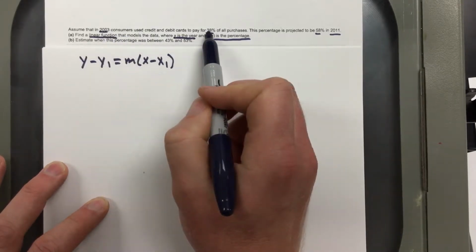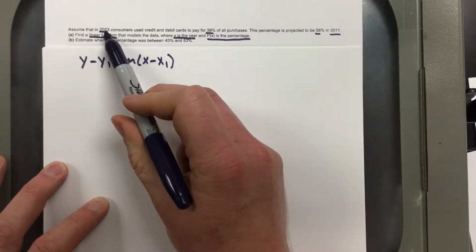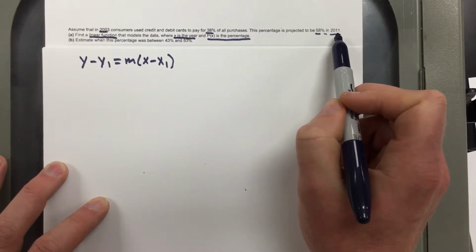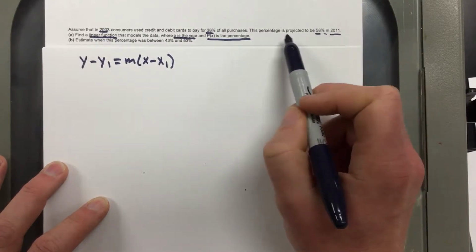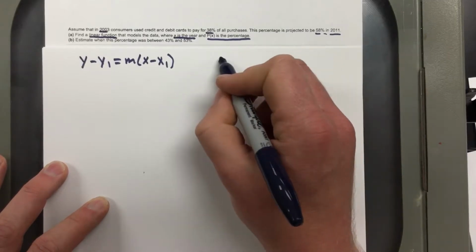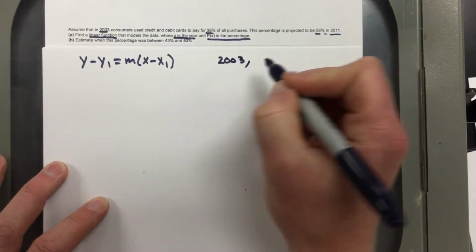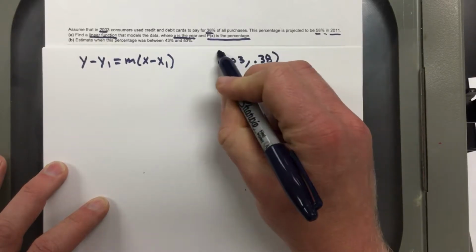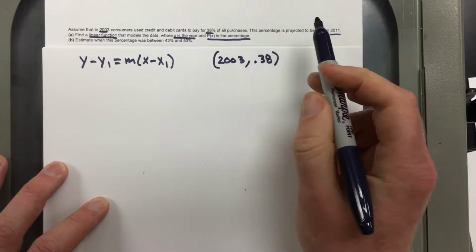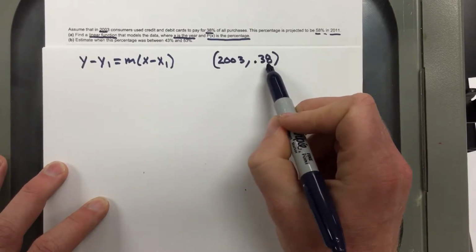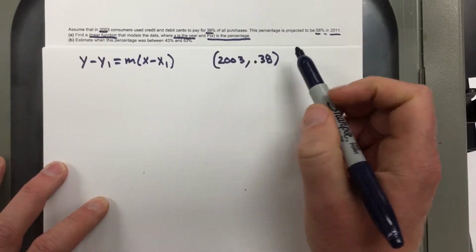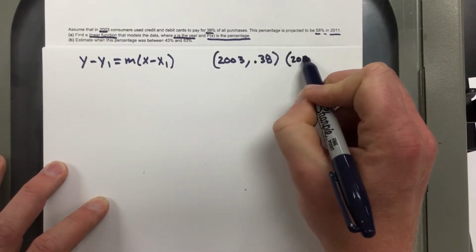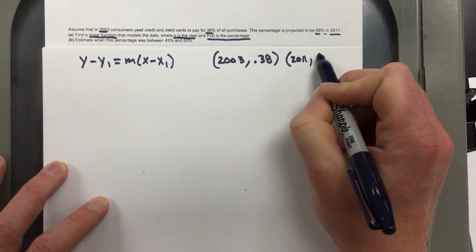Sure, 2003 and 38%. And obviously 2003 dictates the percentage because you can see here the percentage went up because the year changed. So whenever the year changes, that dictates the percentage. So the year, which is 2003, is going to dictate the percentage. And I'm going to write it as a decimal, which is 0.38, just for this problem. I just think that it's better to write percentages as decimals when you write equations. And then 2011, our other data point is 0.58.